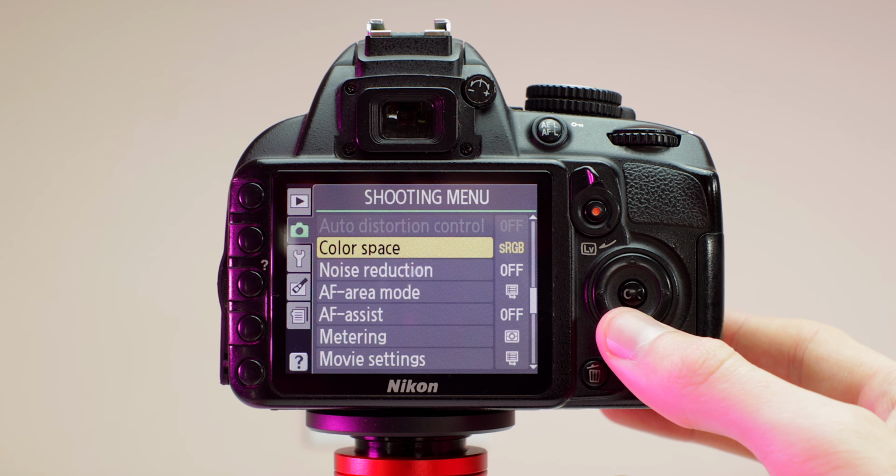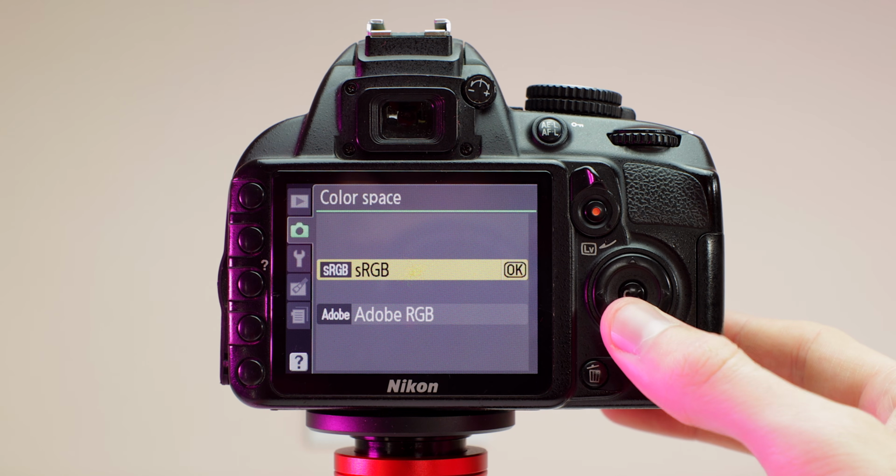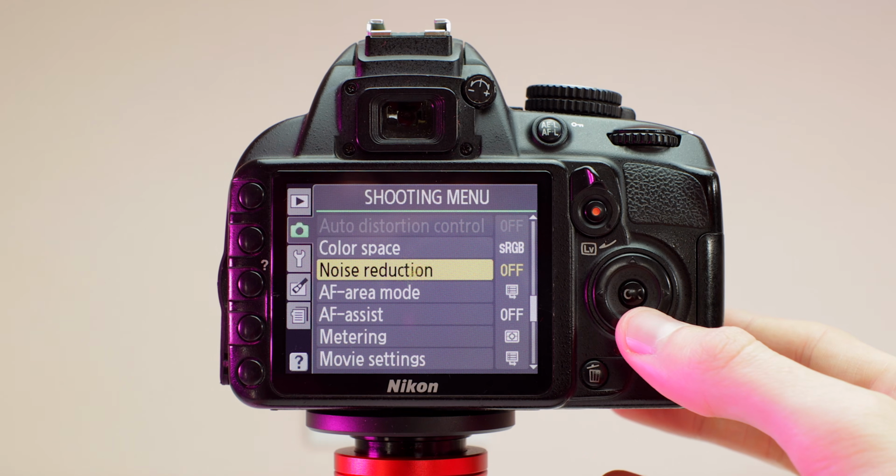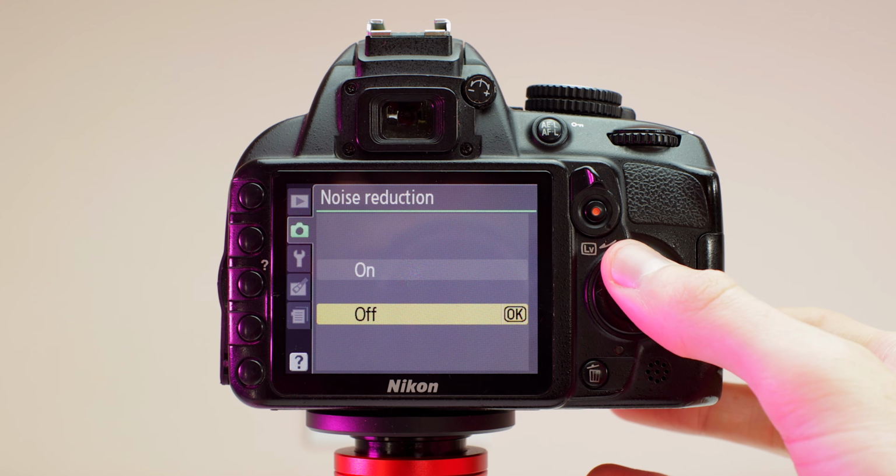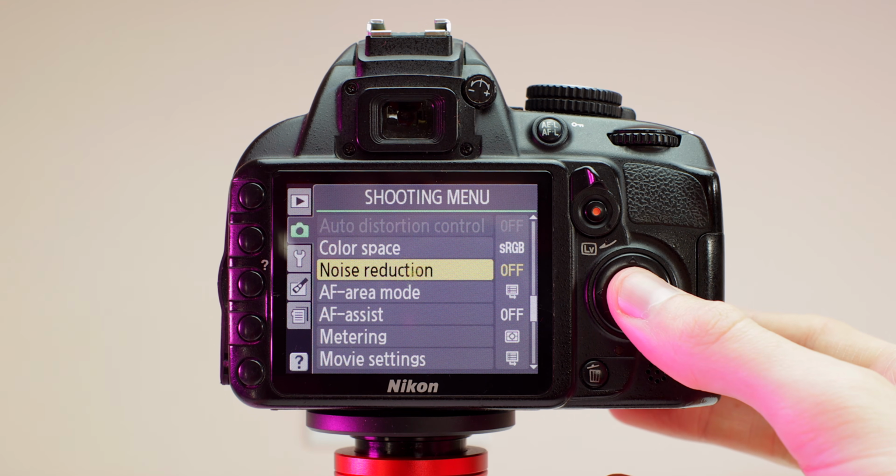Next up, color space. Keep this at sRGB, that's just the best overall option. Noise reduction, I keep this off. So essentially what this does is, let's say you're shooting at a higher ISO, like I said, there's going to be a lot of noise added to your images. This is going to kind of combat that and start reducing the noise out of the images. But personally, I keep this off because I can do that in my editing software, and I find that sometimes you'll do it too much and make the images almost look a little bit blurry. So I keep this off and just pretty much worry about that after I take the photos in my editing software.